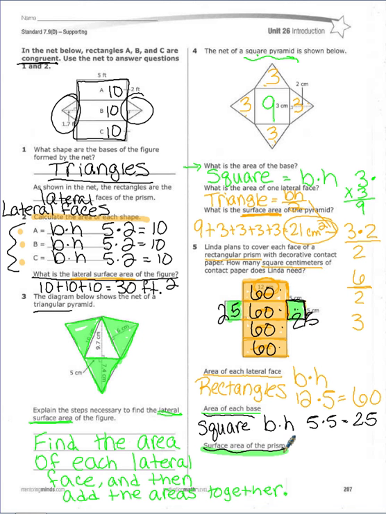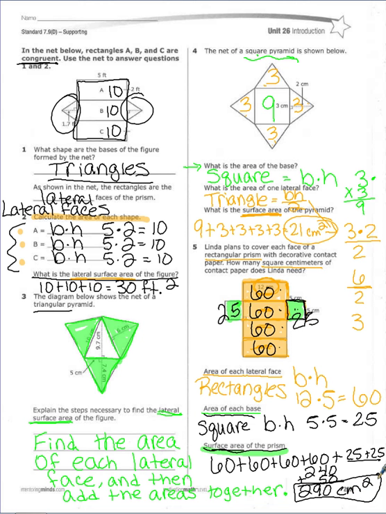So the total surface area of this prism, we want to add everything together. So we have 60 plus 60 plus 60 plus 60. Those are our lateral faces. If we were finding the lateral surface area, we would just add those together. But we're not. We're finding the surface area. Plus our 2 bases, 25 plus 25. So 25 and 25 gives us 50. This is 240 plus 50. So 290 centimeters squared.